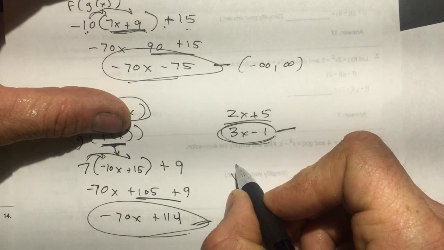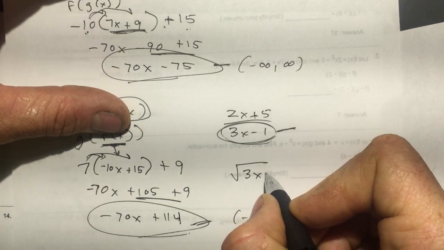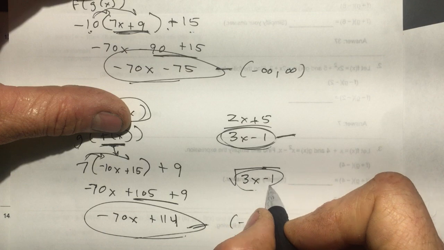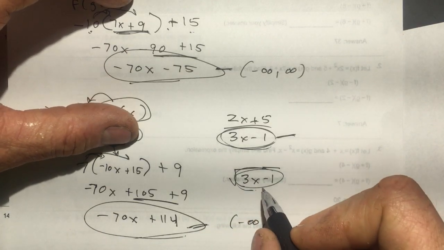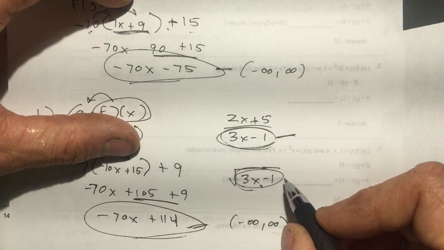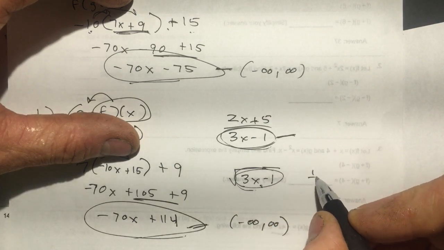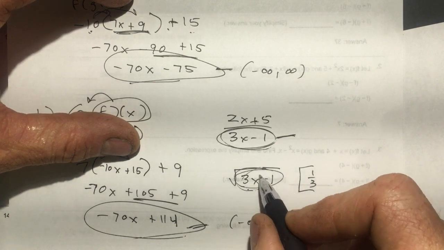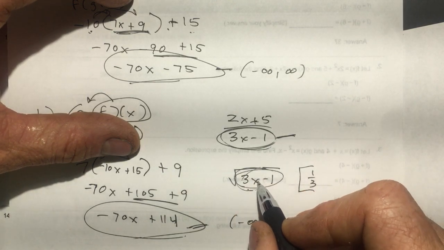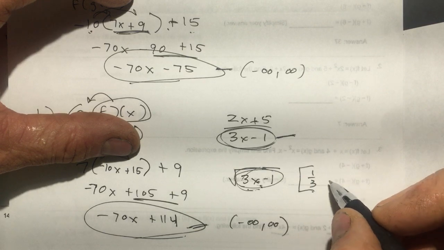And also, if you have an expression like this in a radical, this can't be negative, so you have to take out the negative values of that, which means you find your 0 here, which would be positive 1/3, and that's the lowest it could be. That makes it 0, so you can have the radical of 0, which is 0, but you can't go below that, which would make it negative.